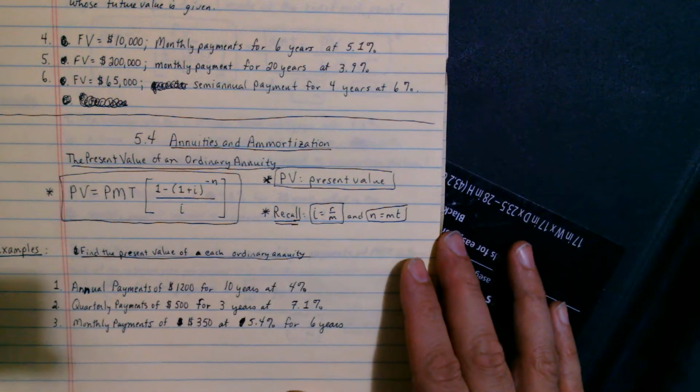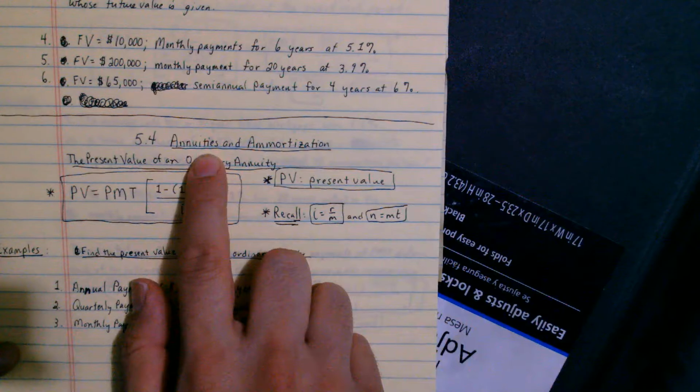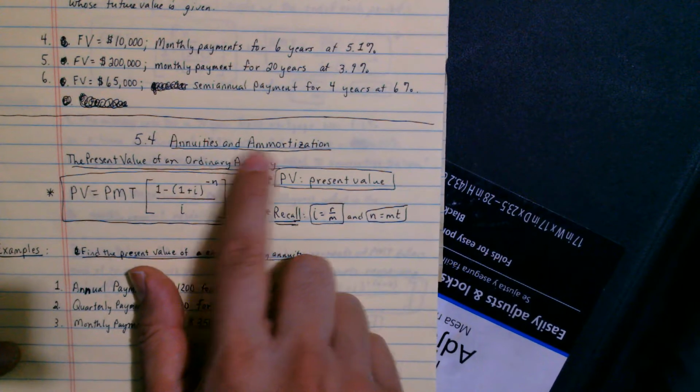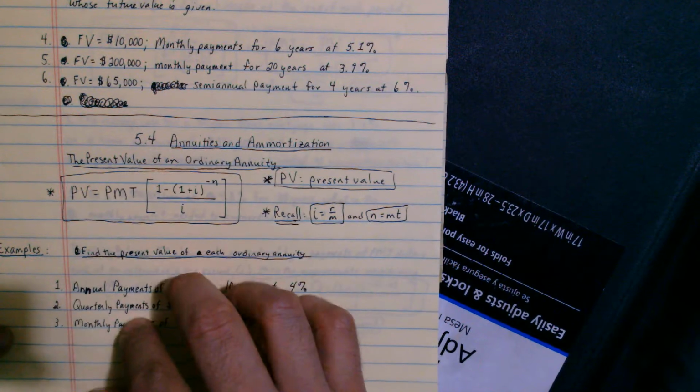Here's 5.4. Welcome. Annuities and amortization. Annuities, we talked a little bit about. Amortization is kind of like payment plans, but it all intertwines here.